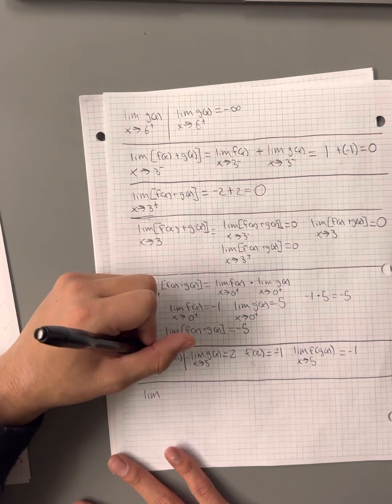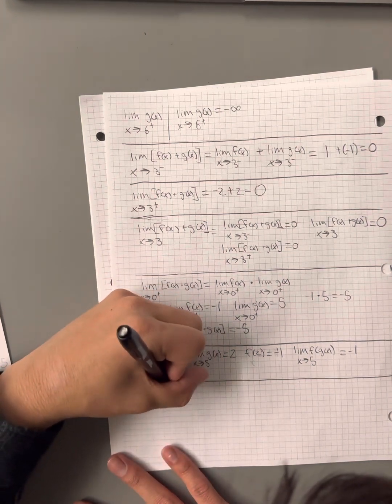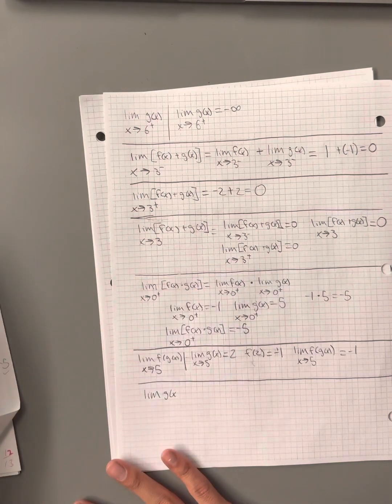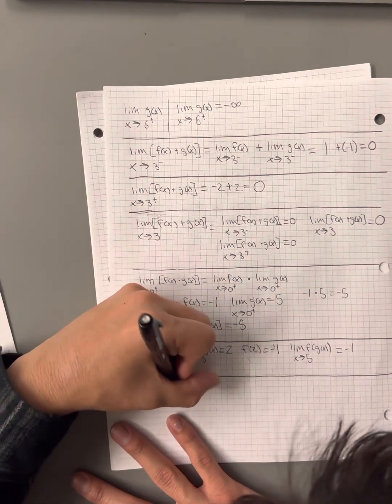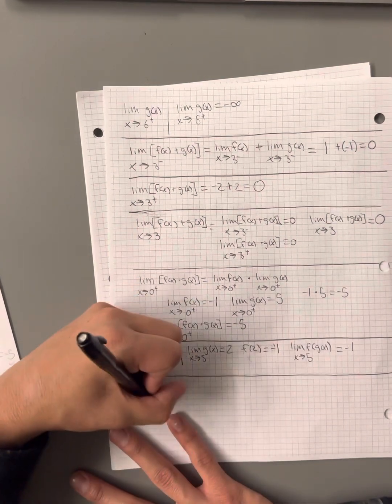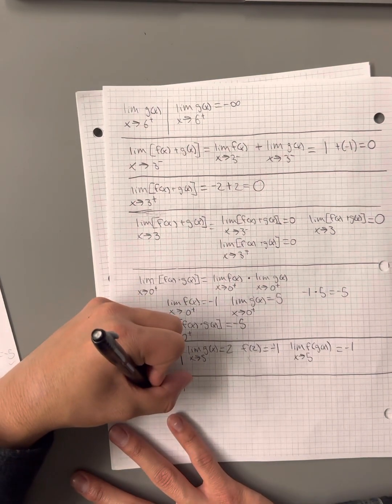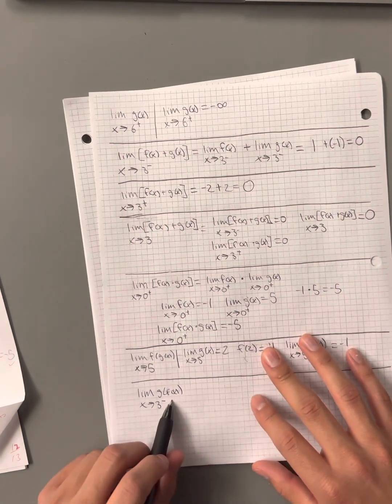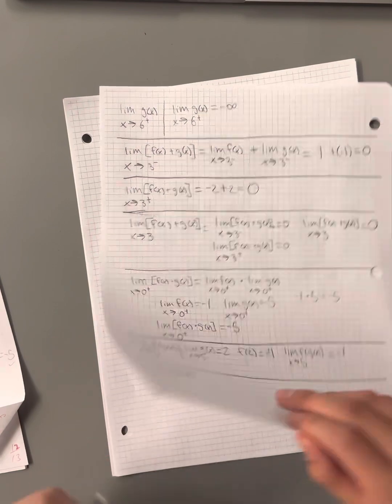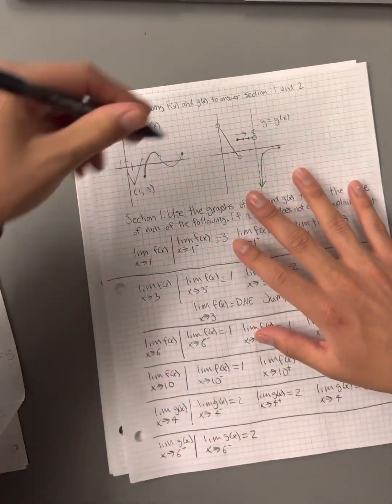Our next limit is the limit of f of x as x approaches 3 from the left. So let's take a look at our f of x as x approaches 3 from the left.